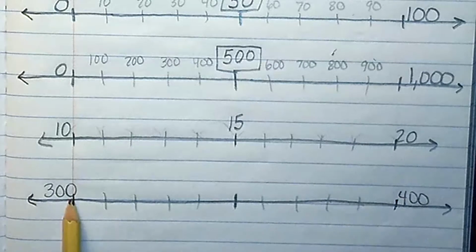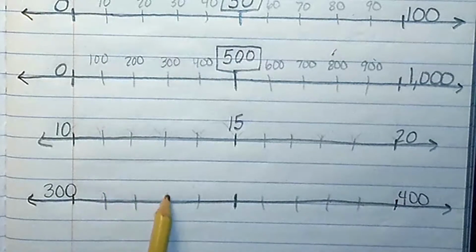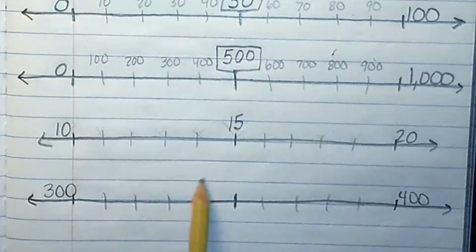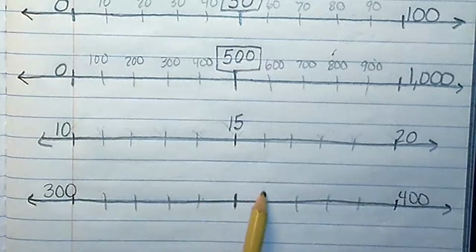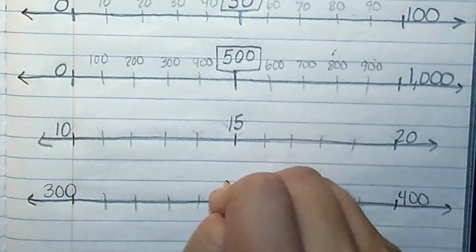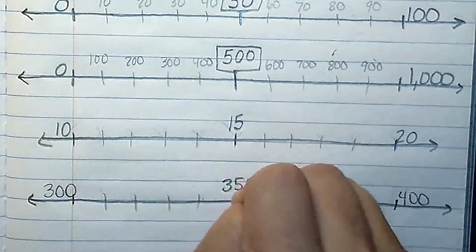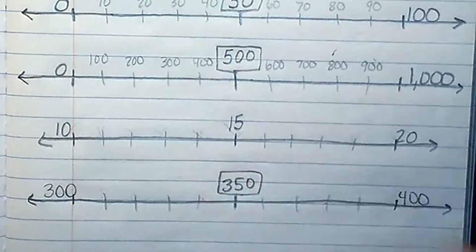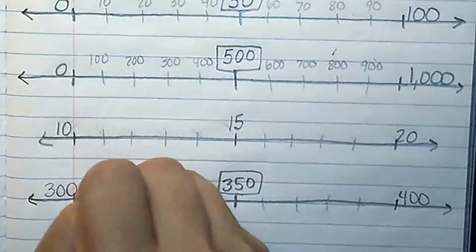Let's try by tens. 300, 310, 320, 330, 340, 350, 360, 370, 380, 390, 400. We found a winner. Our midpoint is going to be 350. And I just counted by tens.